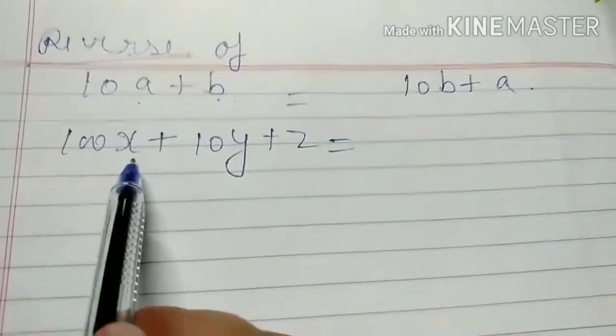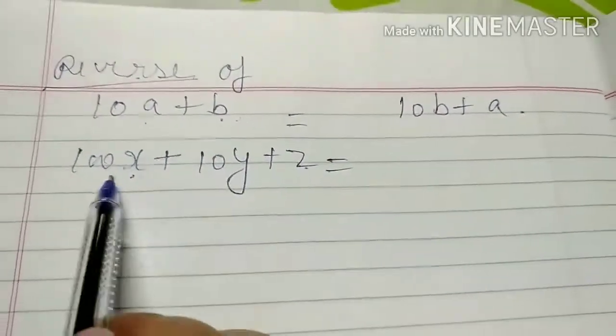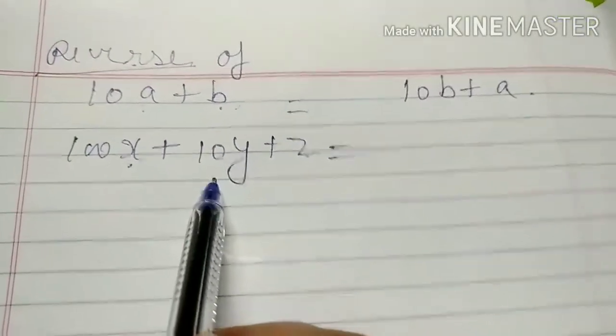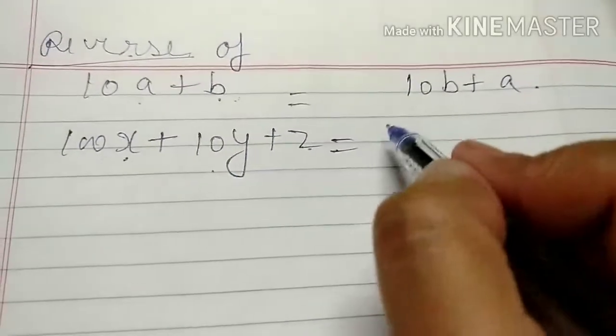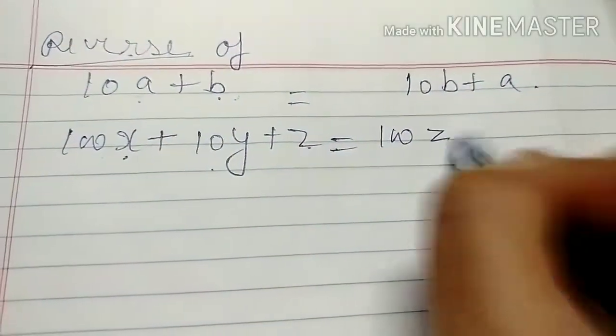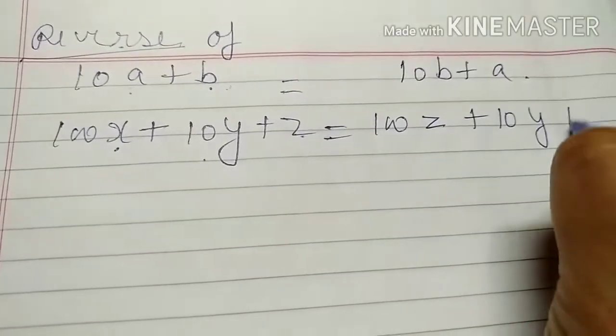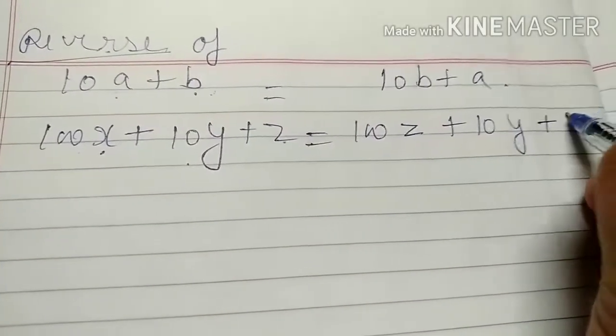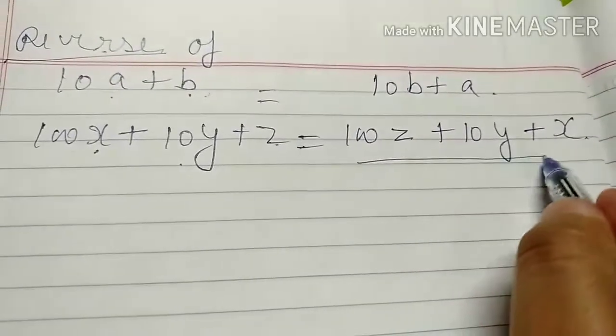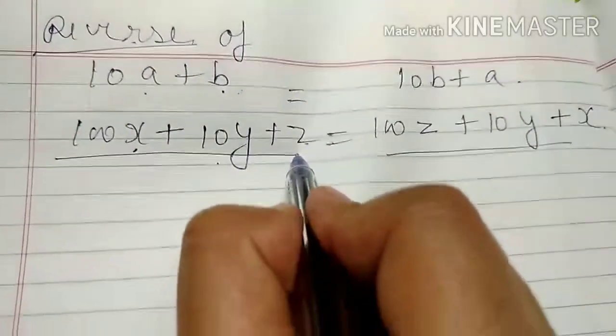And here, as I already told you, the first and last digits are interchanged and the middle one stays the same. So how do you write it? 100z plus 10y plus x. So that is the reverse of this 3-digit number.